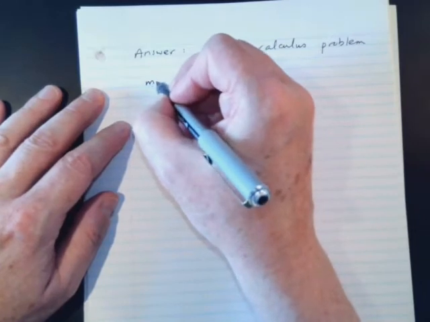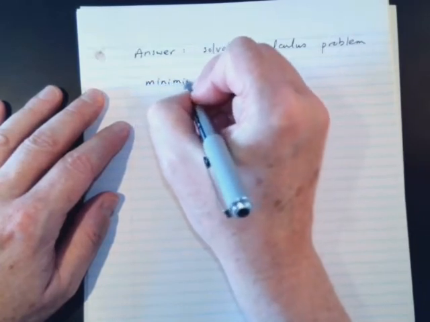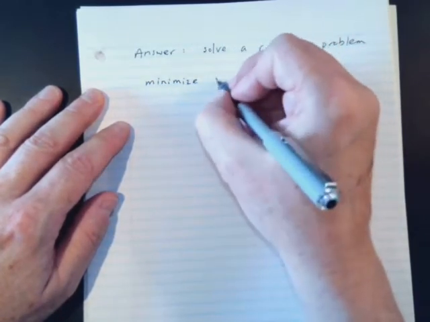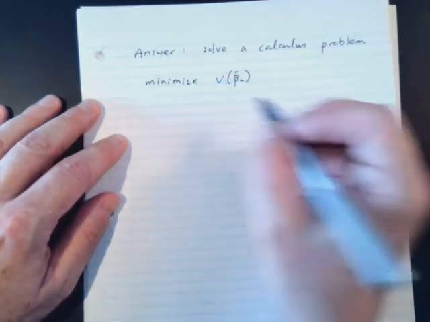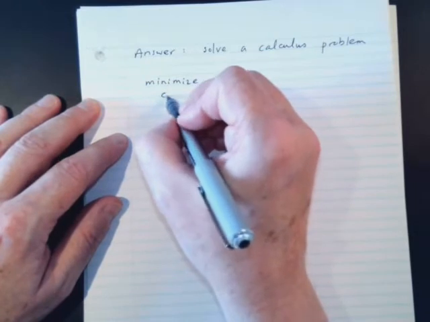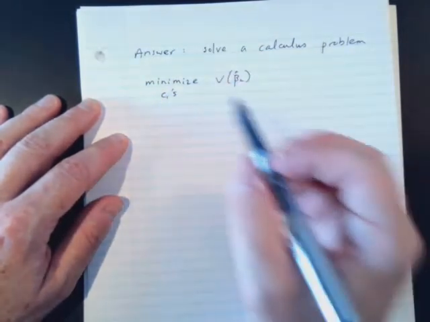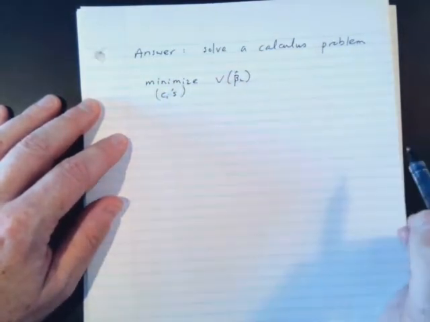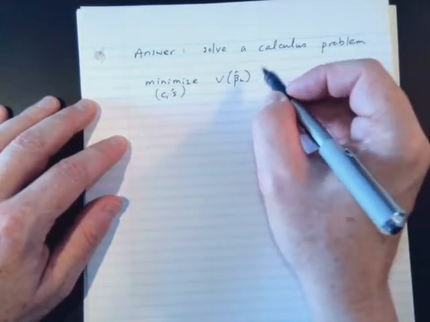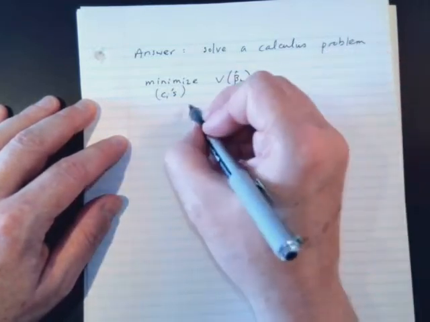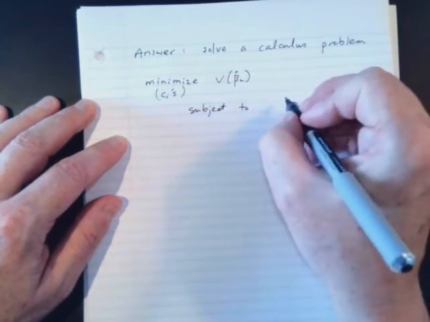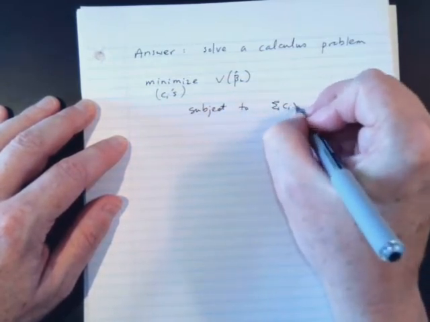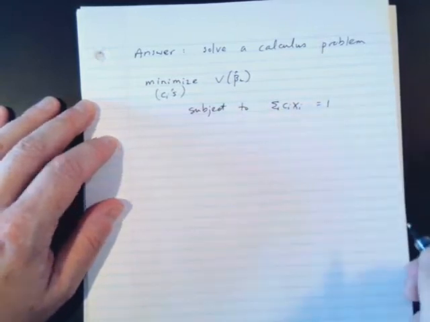What we want to do is minimize the variance of our linear estimator by the choice of the Cis. So we're going to choose the Cis to minimize that variance, subject to the sum of Ci xi equals 1.